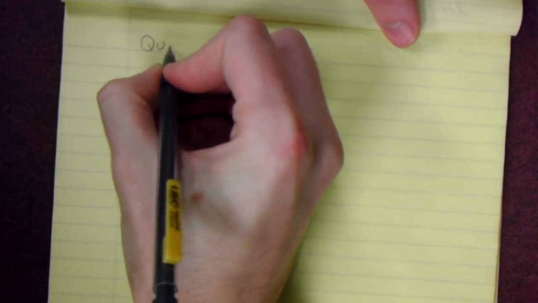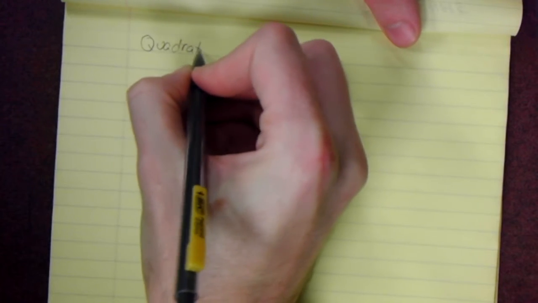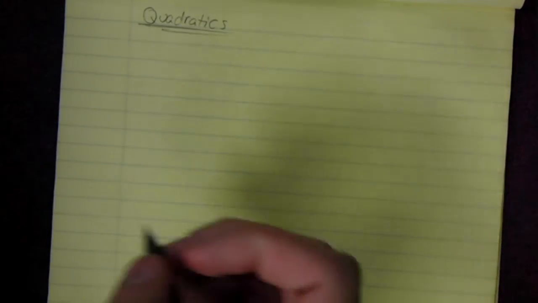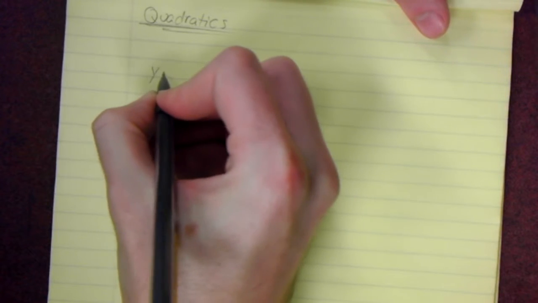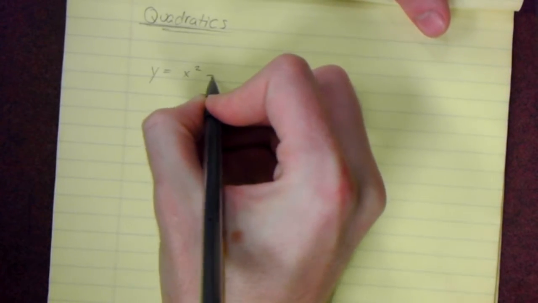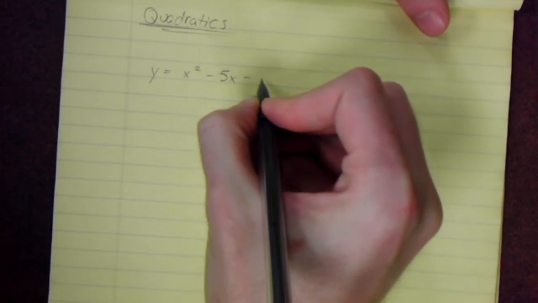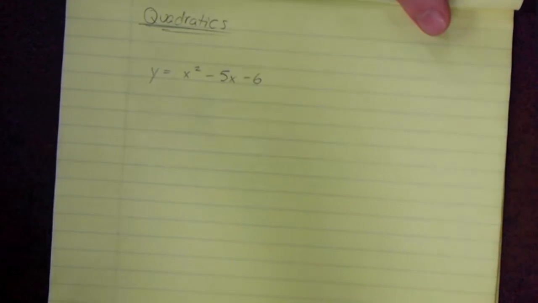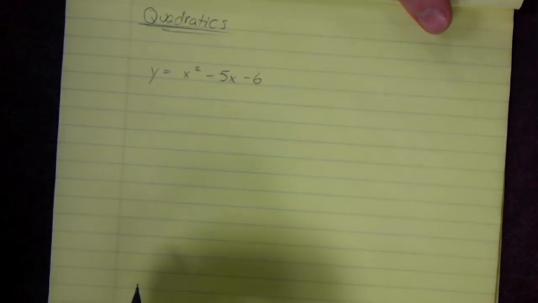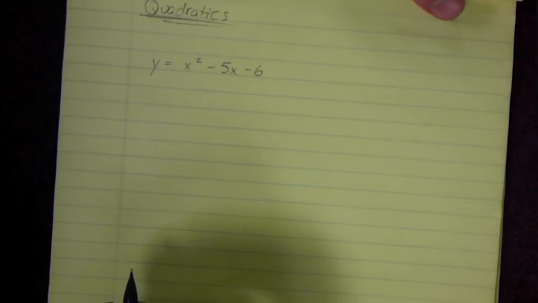Alright, I want to make a follow-up video for quadratics so I could show you some more examples of how to graph some different stuff, what you're looking for. So we looked at the graph of y equals x squared in the last one. It's really basic. I wanted to look at one that's a little bit more complicated here. For example, y equals x squared minus 5x minus 6.